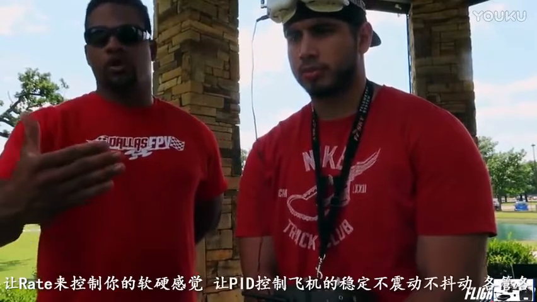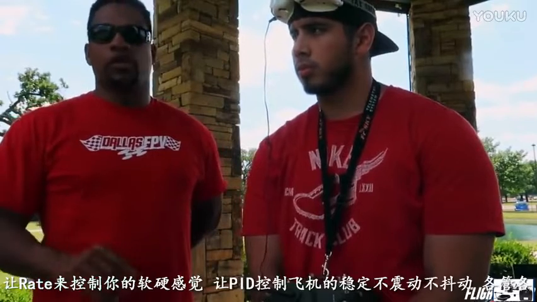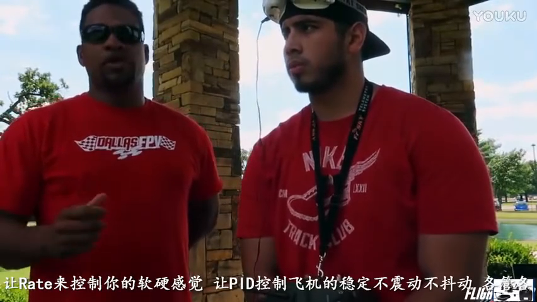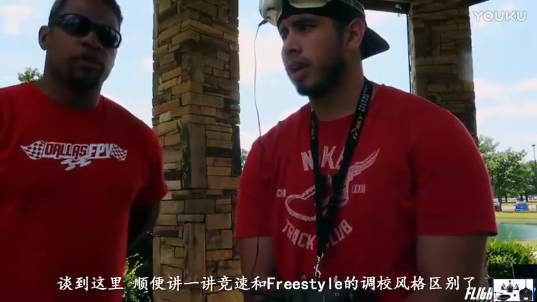Yeah, exactly. Because racers are going to do those things separately than, say, a freestyler would. Racers would look for a little bit more sharpness, and freestylers are going to have it a little bit softer, probably. Yeah, and towards the middle of the stick.